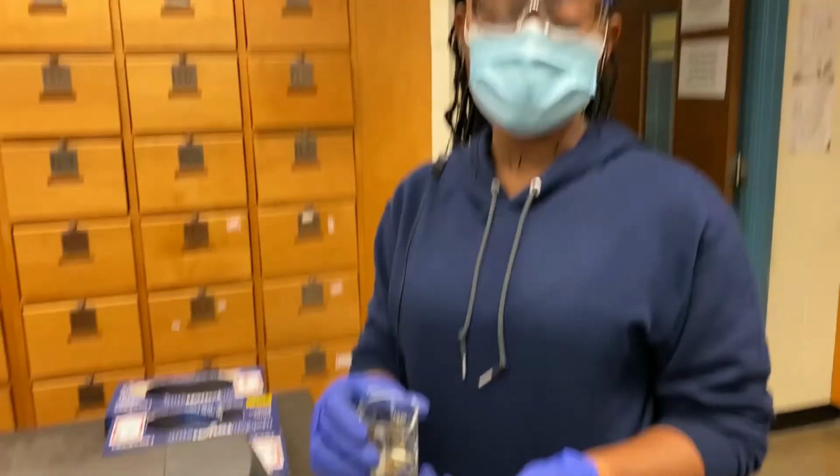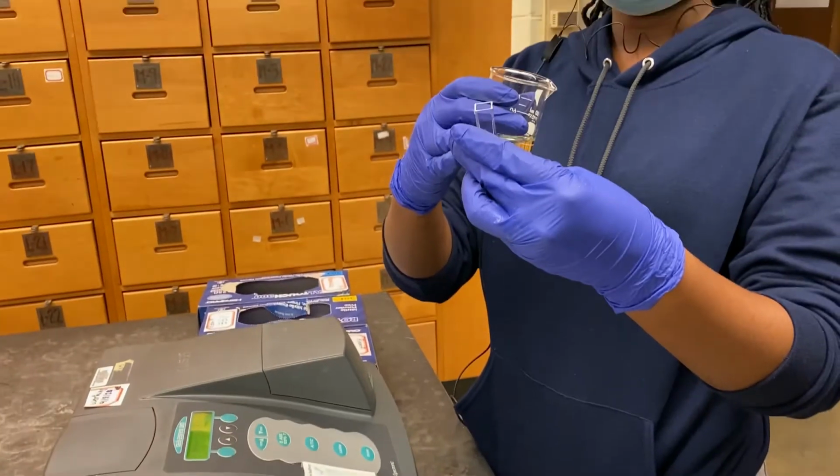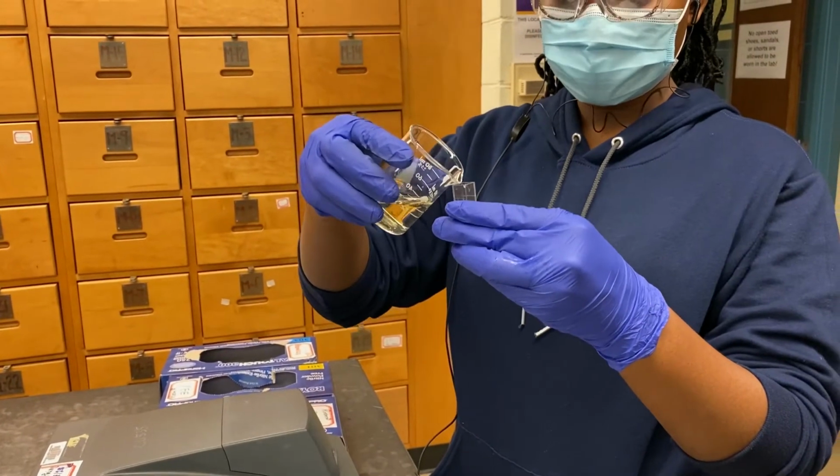This is after 20 minutes. I'm about to check the absorbance. So I'll put this in the cuvette. I just need it to be about 2/3 full, not so full.